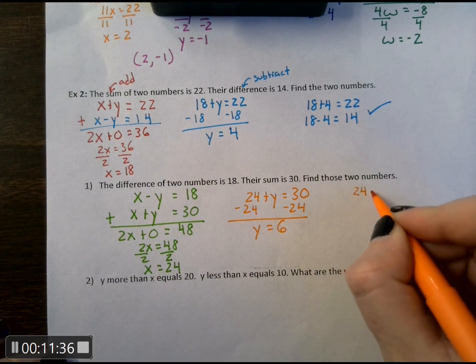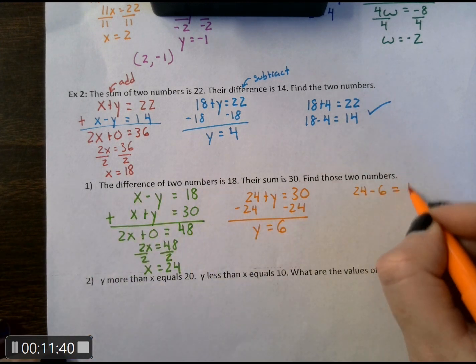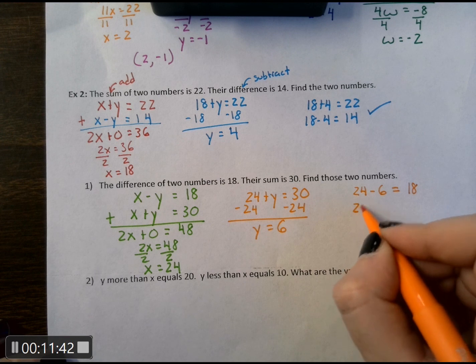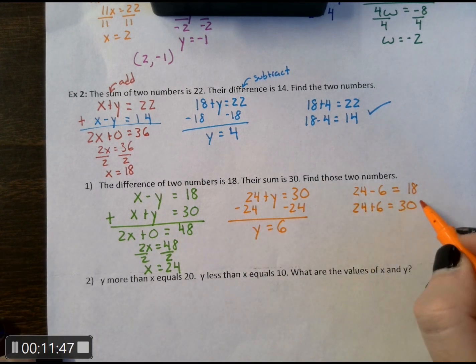So 24 minus 6, because remember we're doing the difference. Good, it equals 18. And then 24 plus 6 does in fact equal 30. So check.